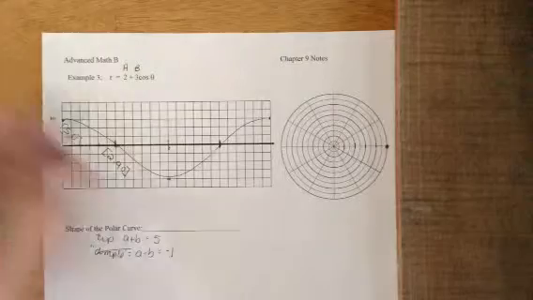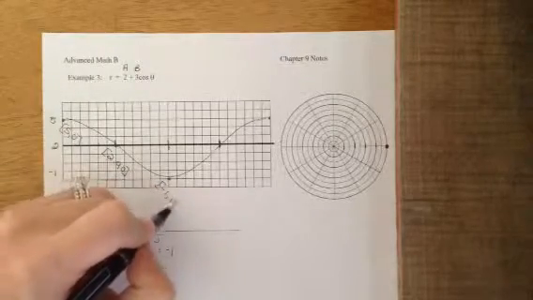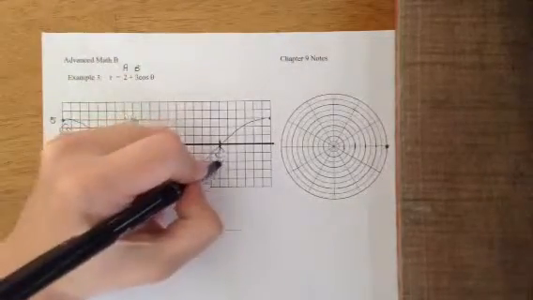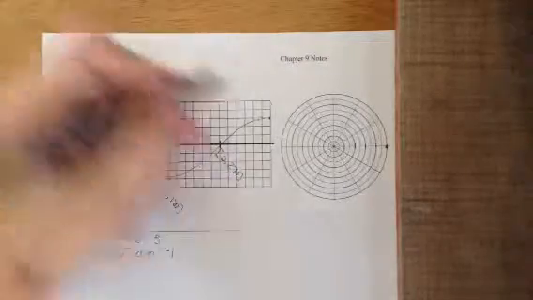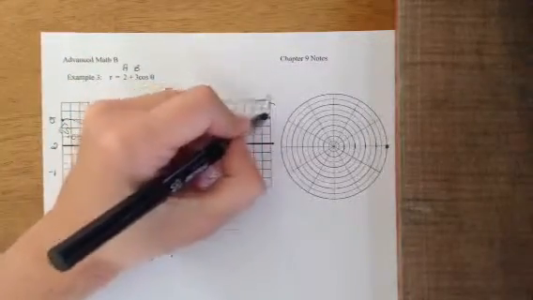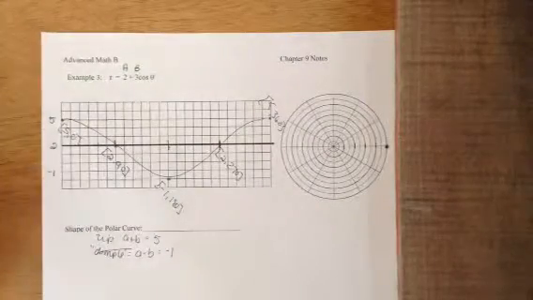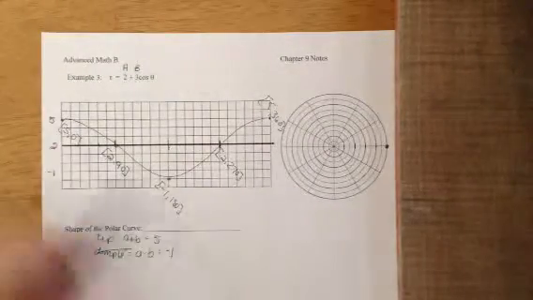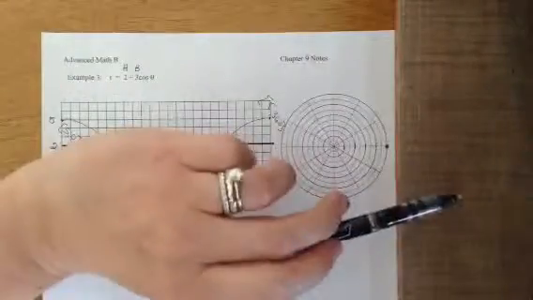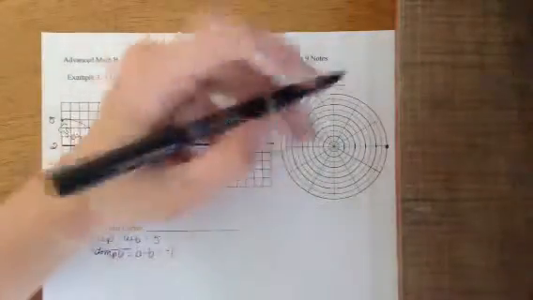2, 90. -1, 180. 2, 270. And then back to 5, 360. When you do these on your own, you need to do more points. We already talked about that. Okay, so 2, 90. 90 is straight up at 2.